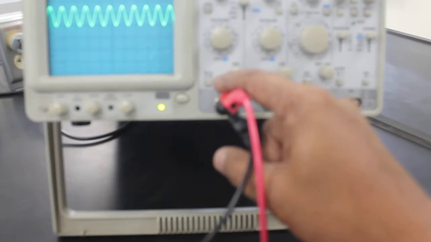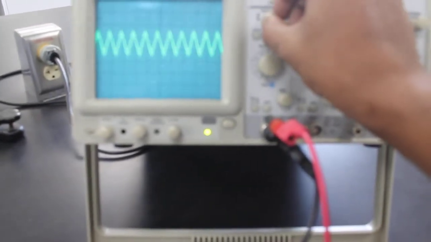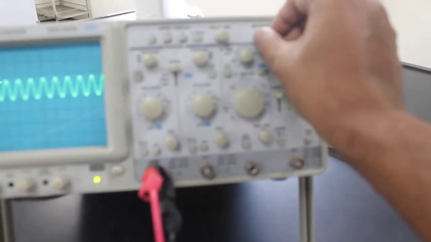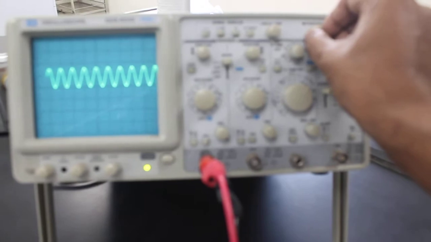There are two channels available, channel 1 and channel 2. We are using channel 1 now. You can adjust the position up and down, and we can move the position of the wave to the left and right using this function. And the same thing is available for channel 2. Here we are using channel 1.